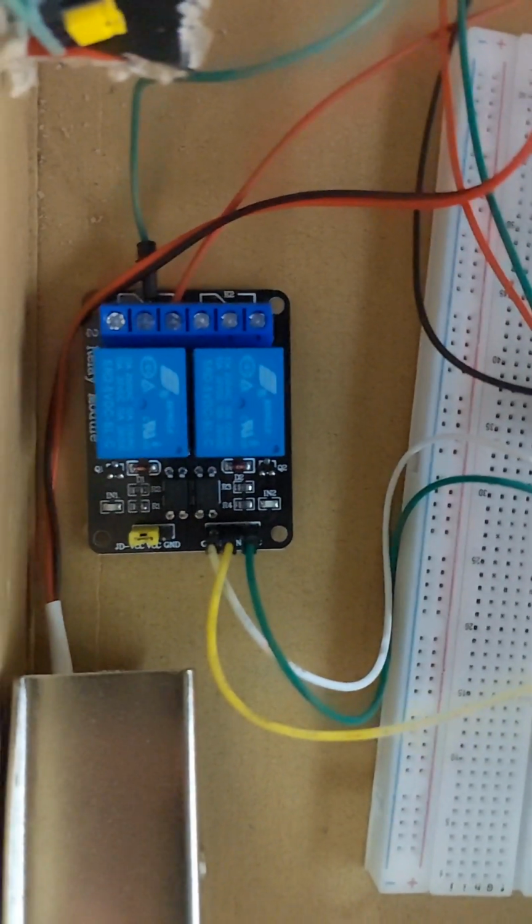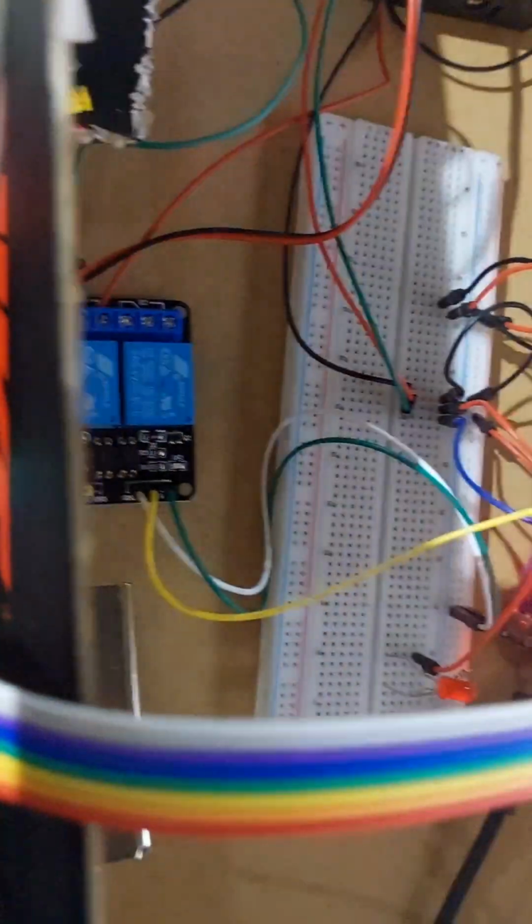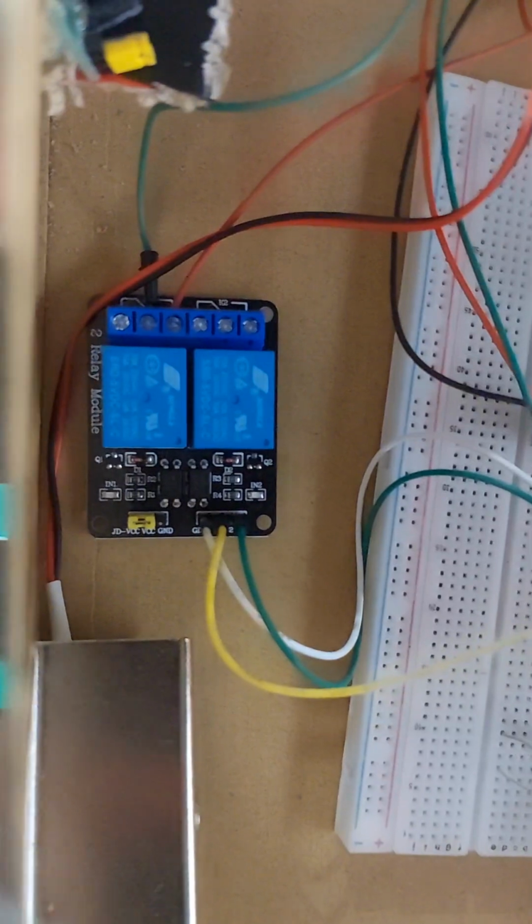Now to show how my solenoid works. 1 1 1 1, and it unlocks. So this thing should be unlocked, and the door can be opened like that. And after the person has entered, close the door, and this would have an auto lock system.